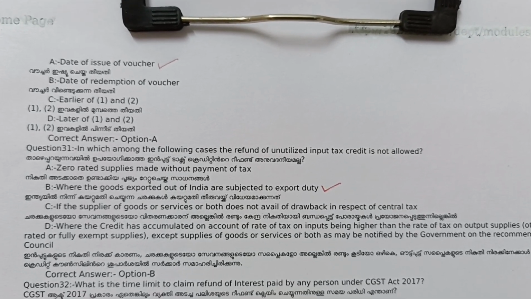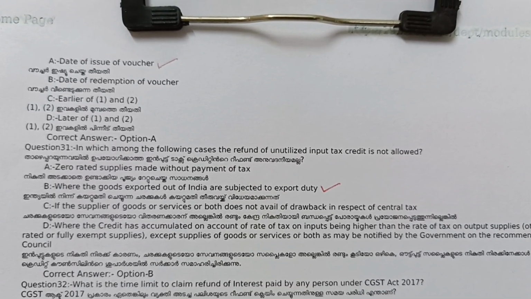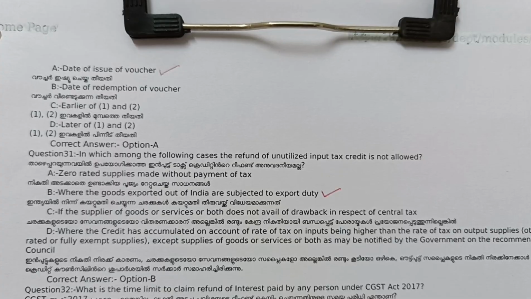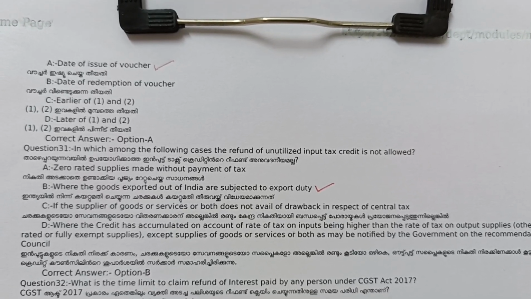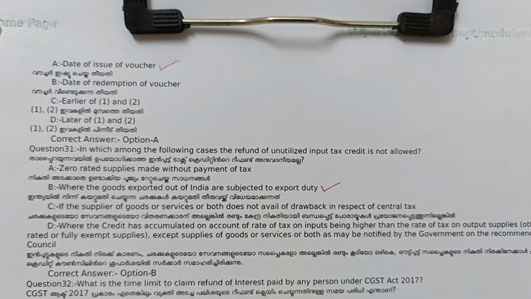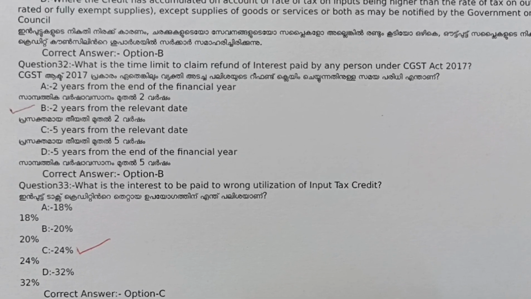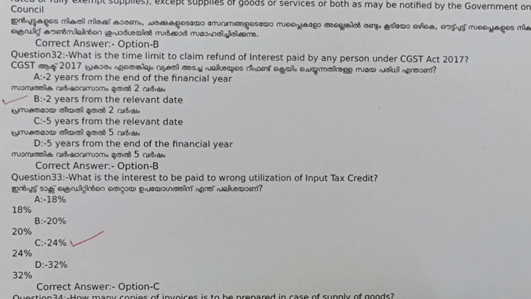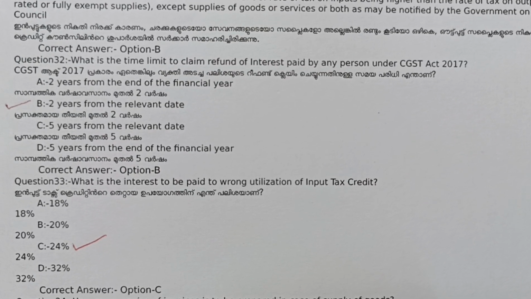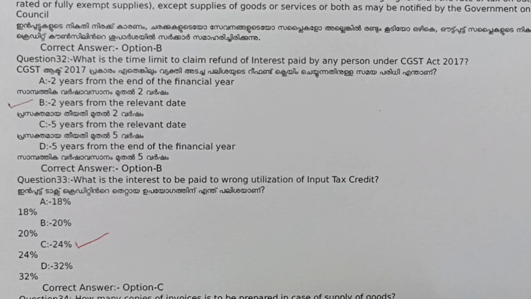Question number 31. In which among the following cases is the refund of unutilized input tax credit not allowed? Answer, where the goods exported out of India are subjected to export duty. Question number 32. What is the time limit to claim refund of interest paid by any person under CGST Act 2017? Answer, 2 years from the relevant date.